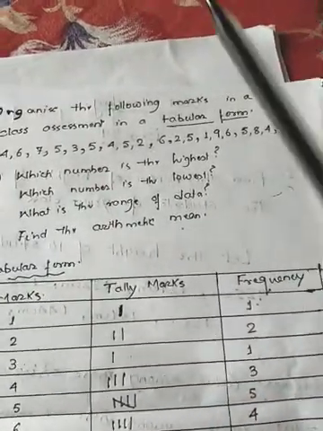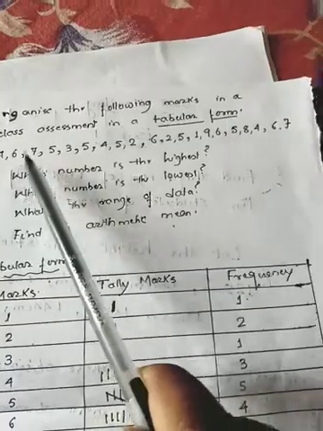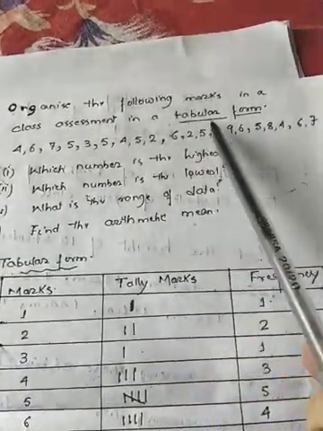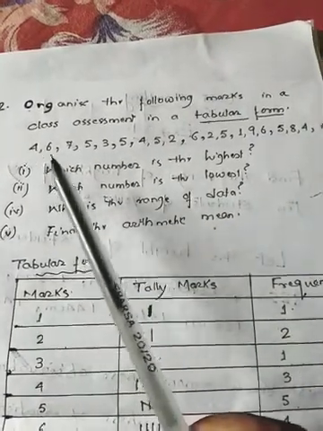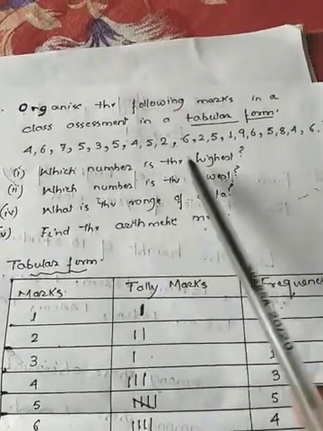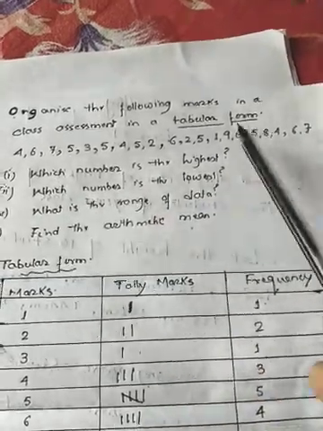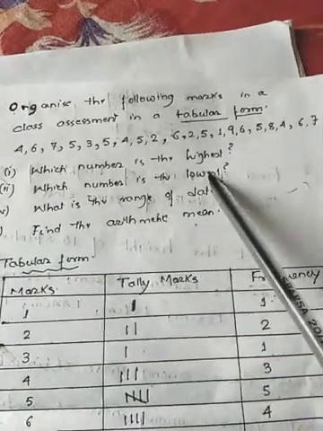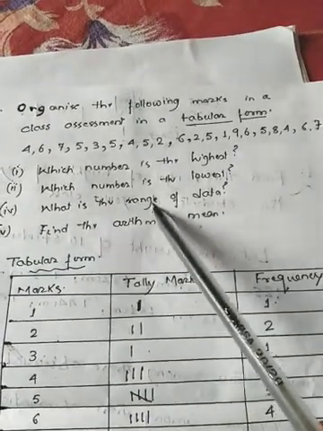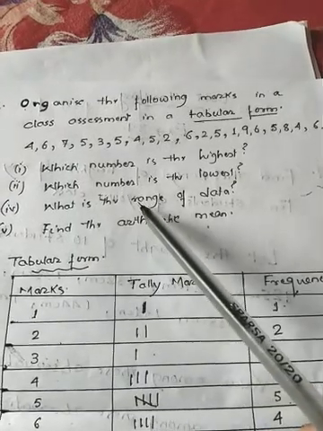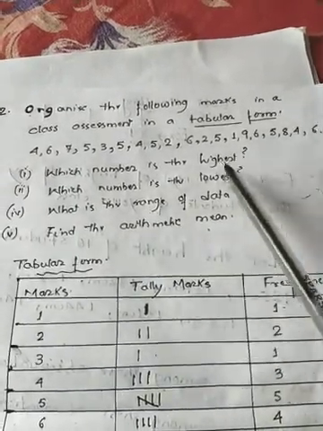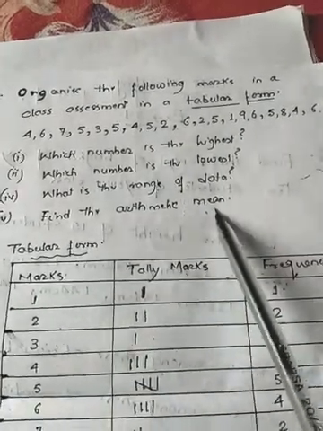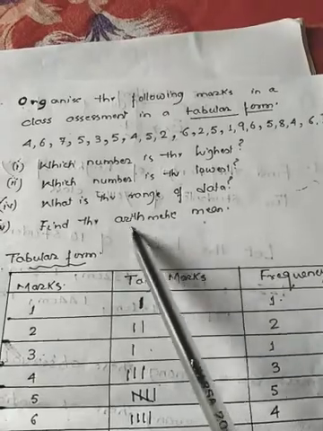First of all, you have to arrange all this data. These are called data, students. So all this data you have to first organize in tabular form. This is the first thing you have to do. After that, you have to find which number is the highest. Again, you have to observe and find out which number is the highest. Similarly, you have to find the lowest value. After that, you have to get the range. Obviously, now you know how to get the value of range. The formula was the highest value minus the lowest value. And the last question is to find the arithmetic mean. This is also a very easy part.